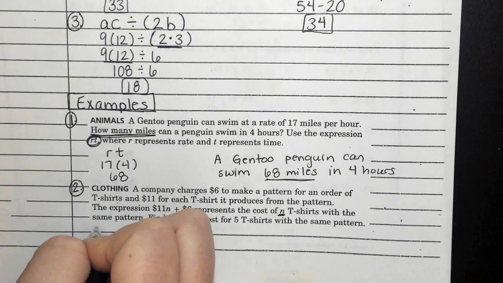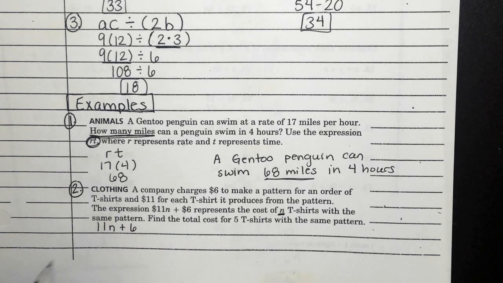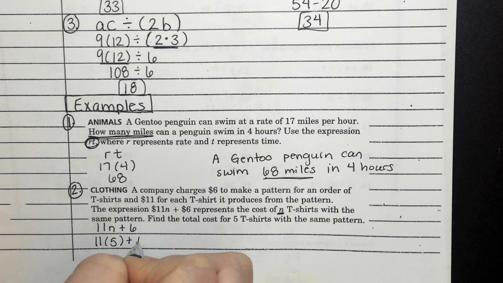So it tells me to use 11N plus 6. Does it make sense that it would say 11 times N if it's $11 for each t-shirt? But then I'm paying $6 just for that pattern. Okay. So that's only one time that we're paying that. What does it tell me to use for N? N t-shirts, and then it says 5 t-shirts. So I'm going to change that to 11 times 5 plus 6.